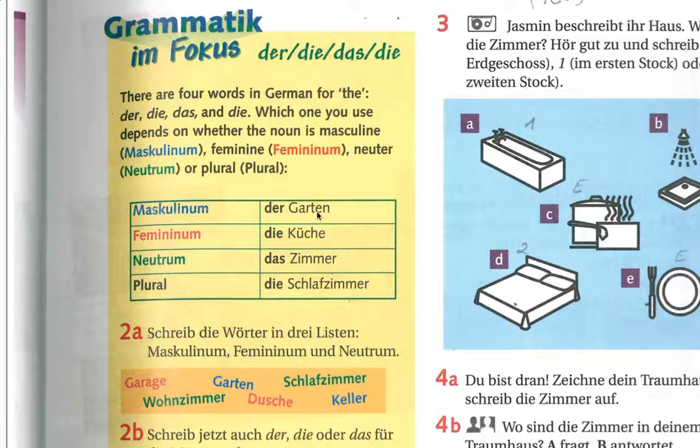you learn garden, you don't just learn Garten, you learn garden is der Garten. You don't just learn Küche, you learn Küche is die Küche. And if the teacher or a person who's instructing you doesn't give you the der, die, das, ask for the der, die, das, because these are necessary for making sentences in German.